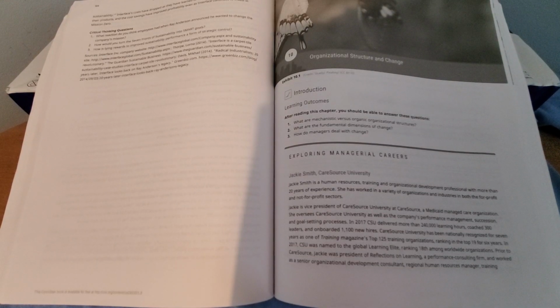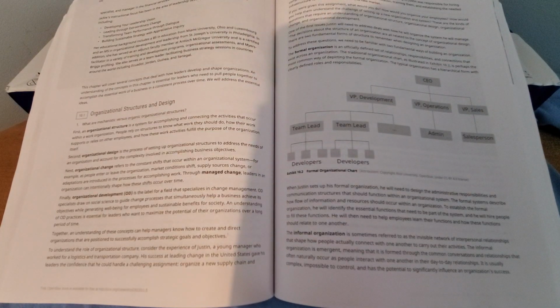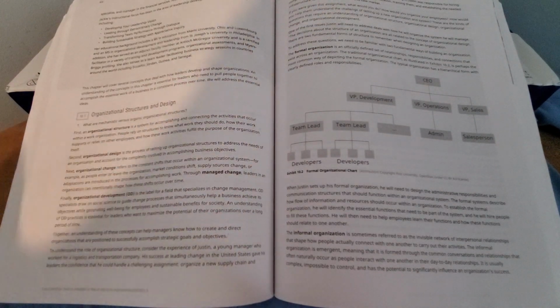We're going to be overviewing Chapter 10 today, which is Organizational Structures and Change. The chapter starts off by giving you a real quick example, but we're going to skip that example and immediately go to Organizational Structures and Design, which is right over here.